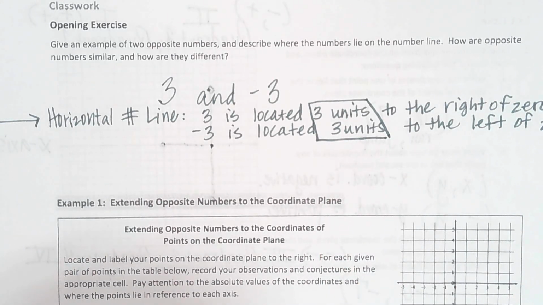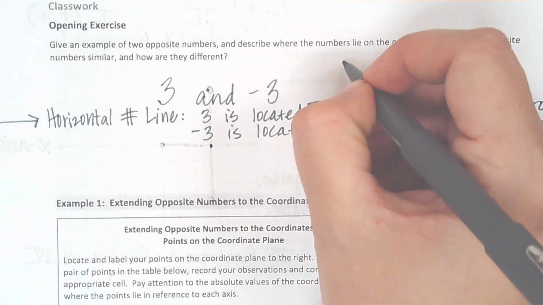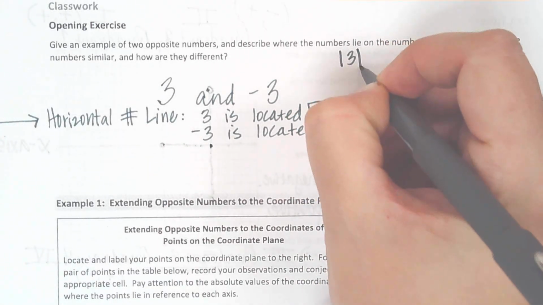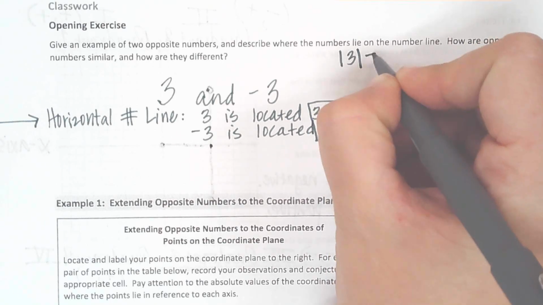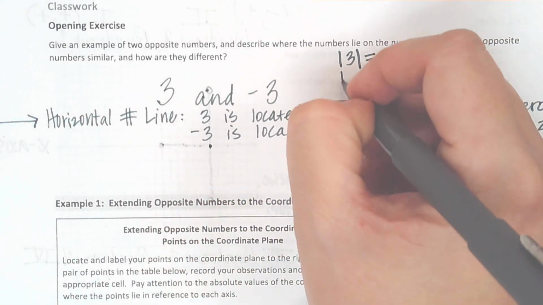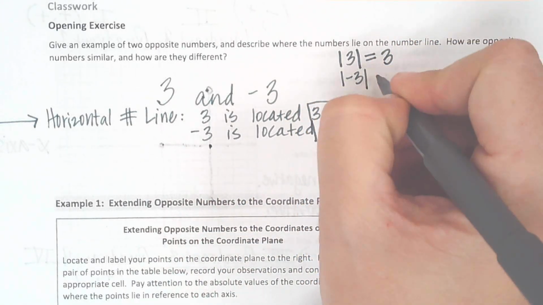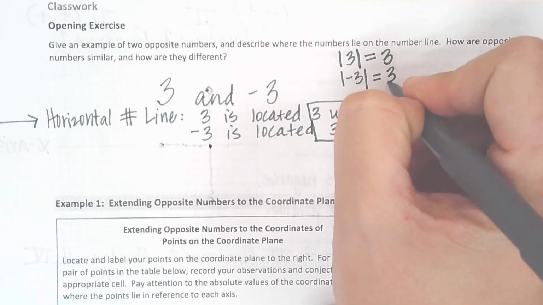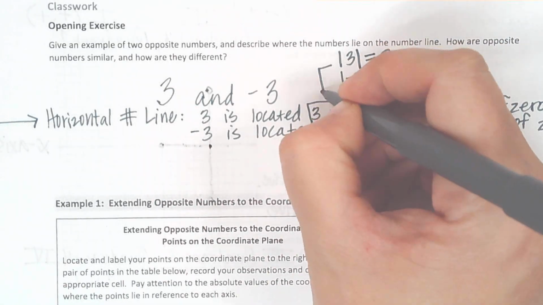They're 3 units away from each other, and that's called absolute value. The absolute value of 3, how far away is it from 0? Is 3. Everything inside becomes what? Positive. And then the absolute value of -3 will be 3. That's what this is describing here.